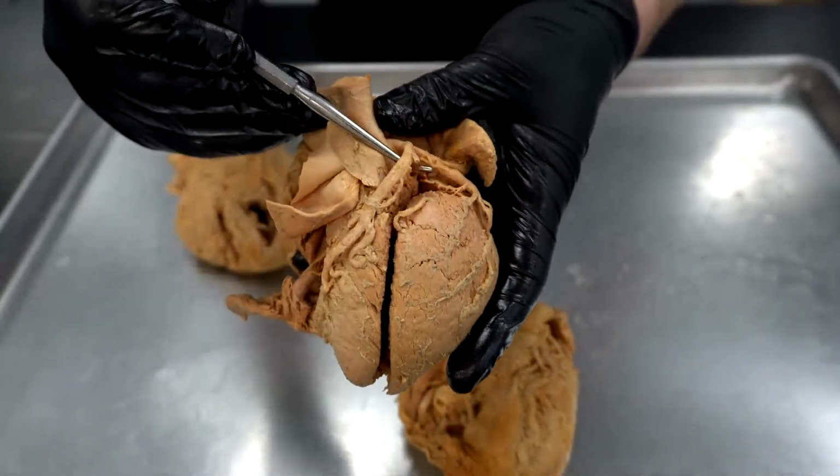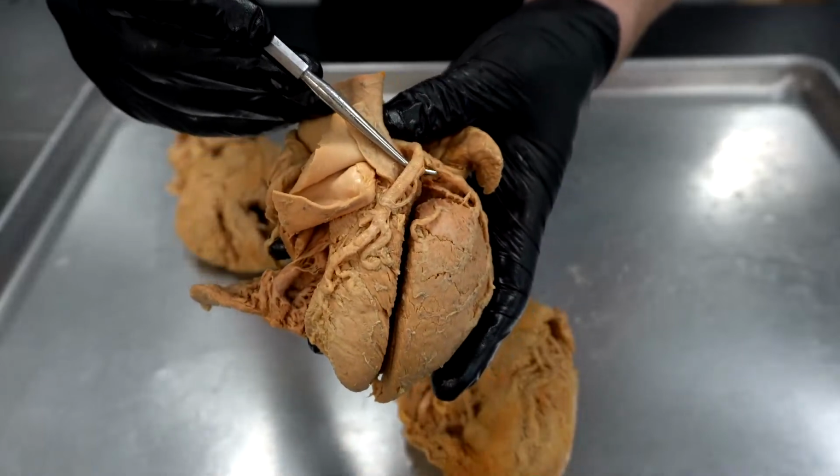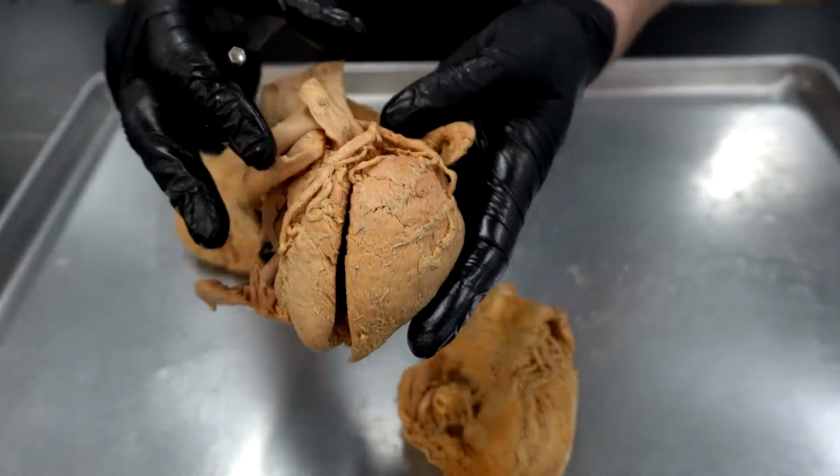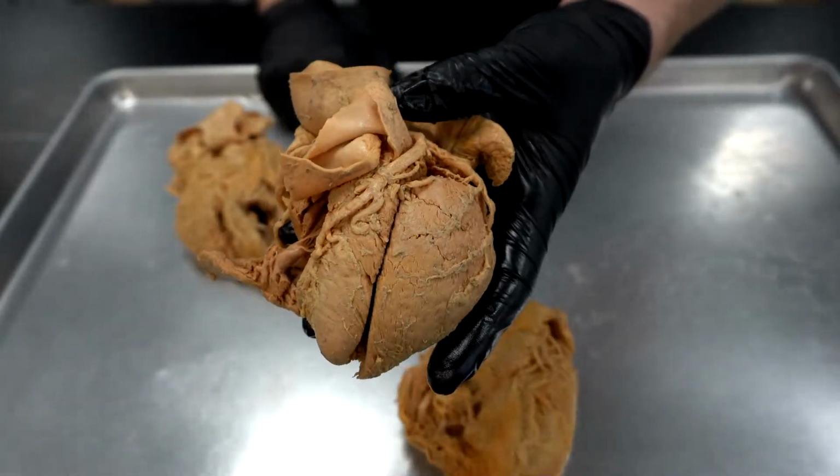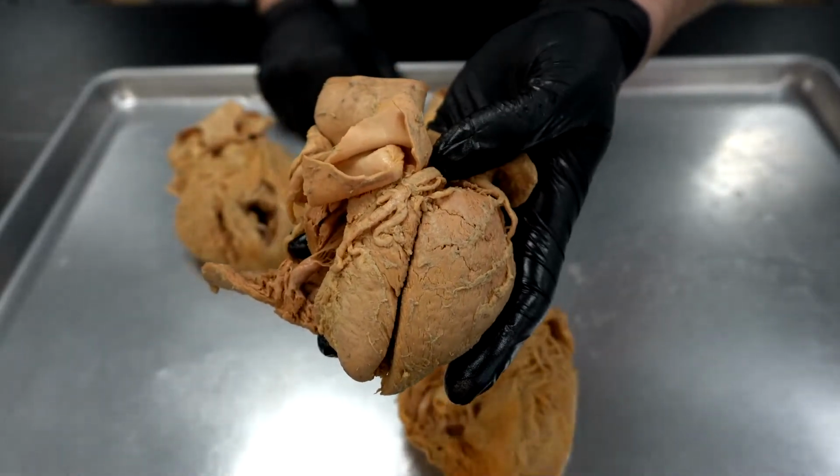If you block this one right here, for example, the left anterior descending one, that's often referred to as the widowmaker, because it's such a big area of the heart that that blood vessel serves. And some people will die from a heart attack that blocks that actual vessel there.